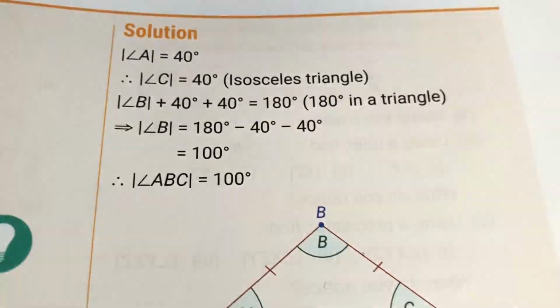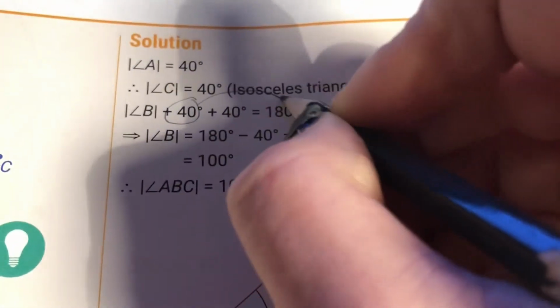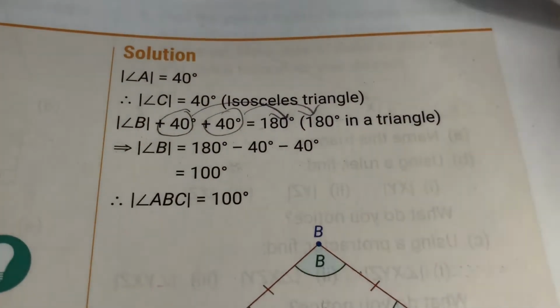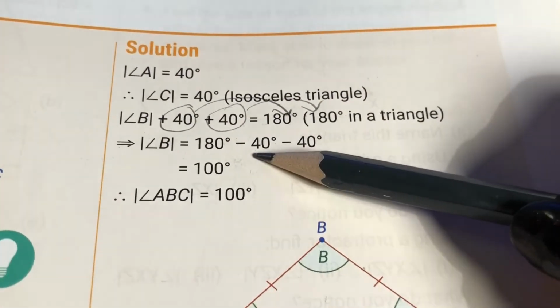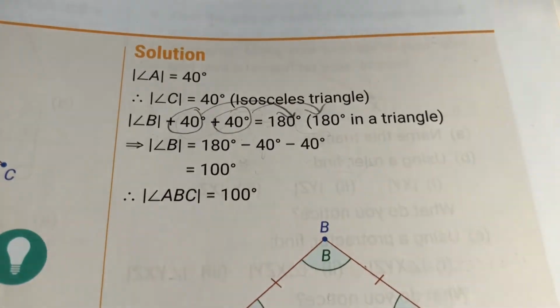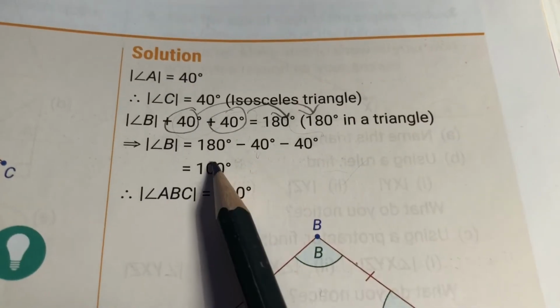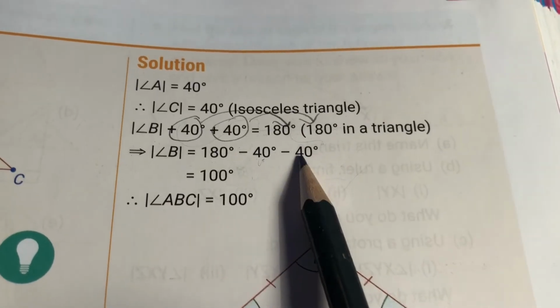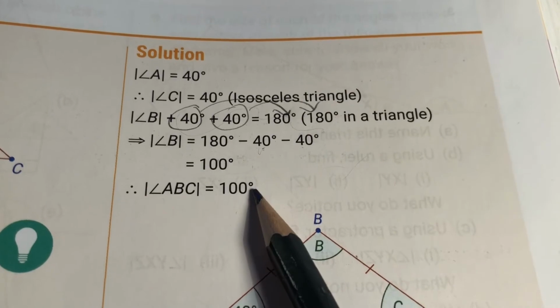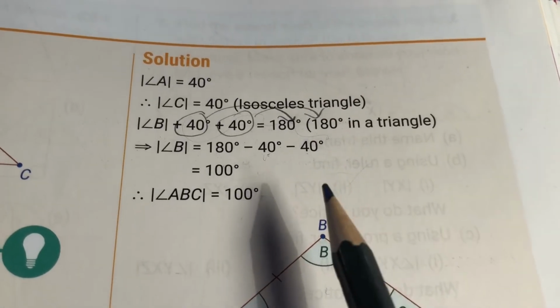And this implies then that if we remove those two lots of 40 from the 180, it's like we've moved both of those from this side of the equation to the other. And we know that when we move something from one side of the equation to the other, we take it away. It doesn't matter whether it's algebra or not, but that's the same process. And 180 take away 40 and another 40 makes 100. And be careful to remember your degree symbol at the bottom.